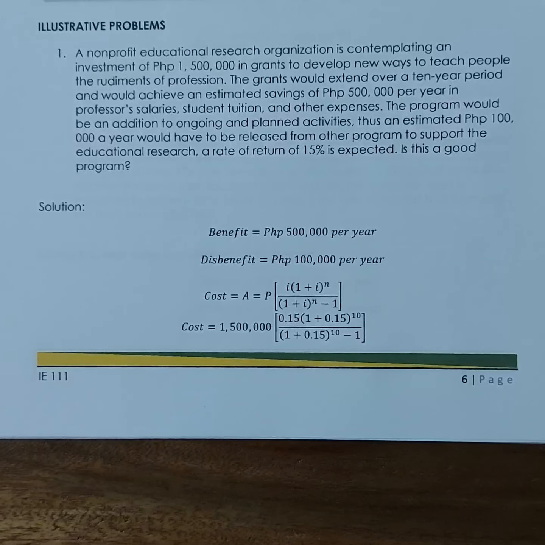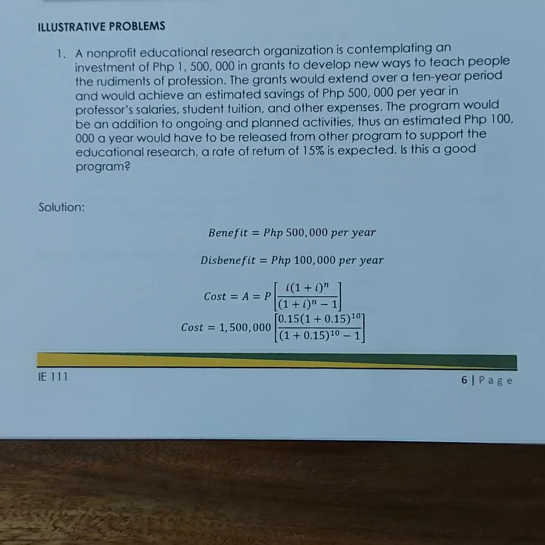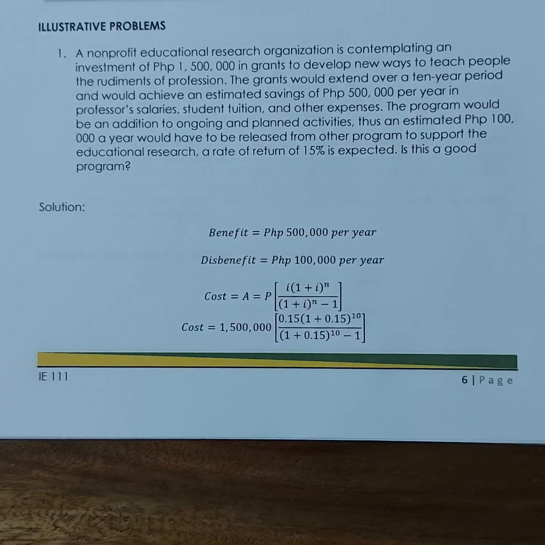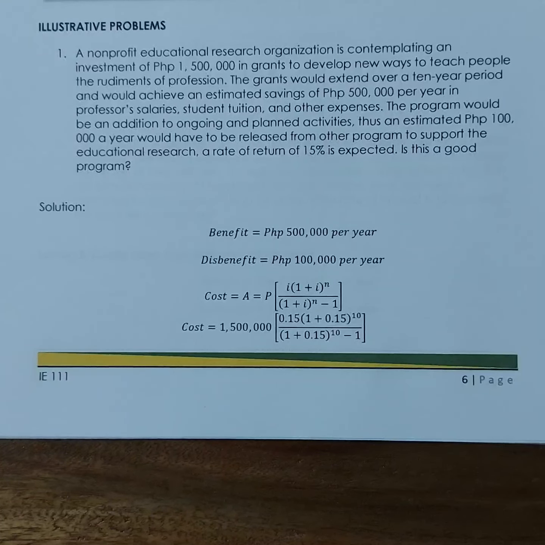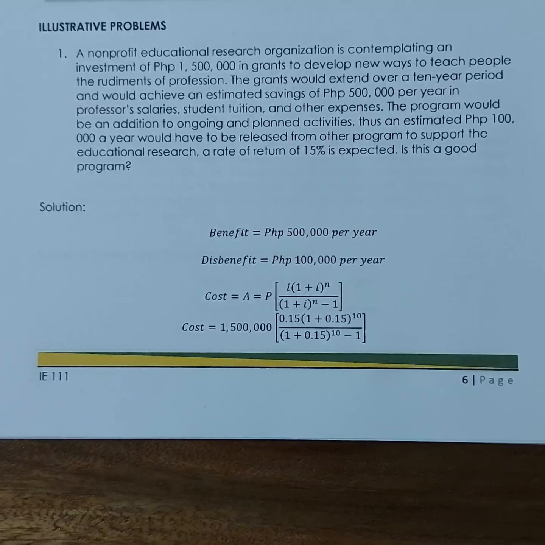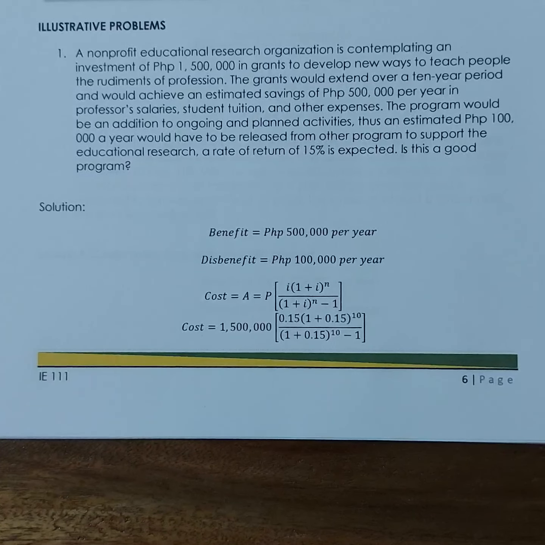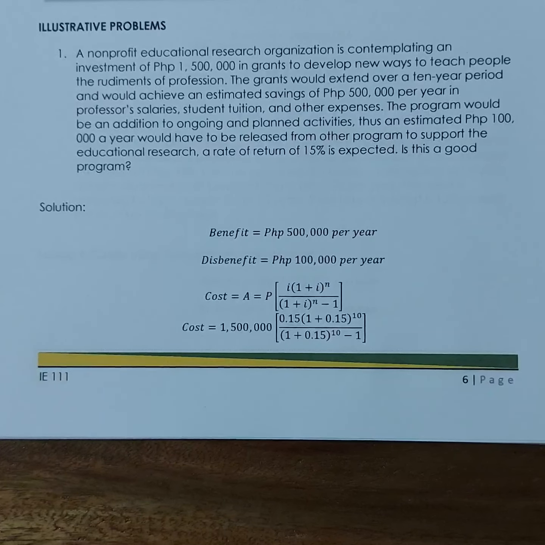The grants would extend over a 10-year period and would achieve an estimated savings of 500,000 pesos per year in professors' salaries, student tuition, and other expenses. The program would be an addition to ongoing and planned activities. Thus, an estimated 100,000 pesos a year would have to be released from the other program to support the educational research. A rate of return of 15% is expected. Is this a good program?